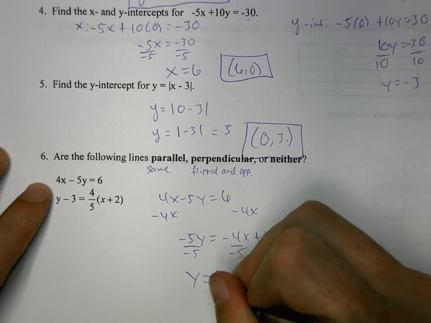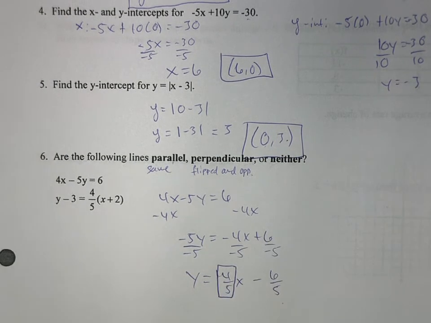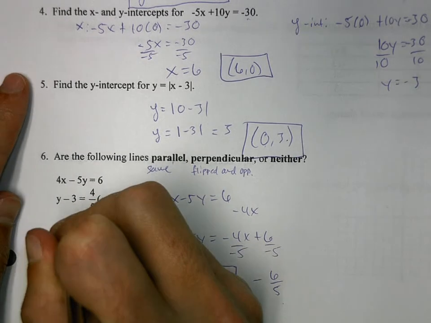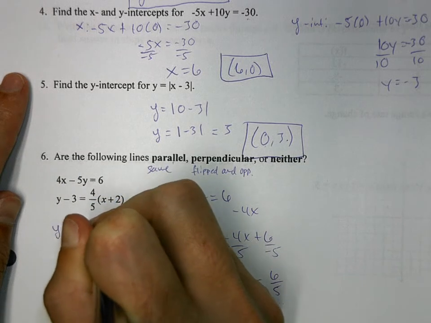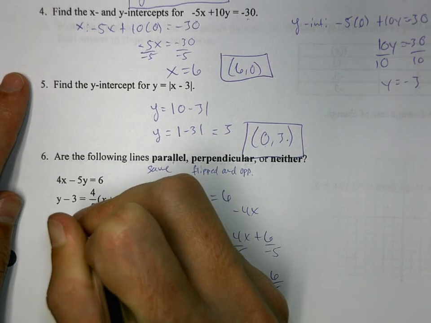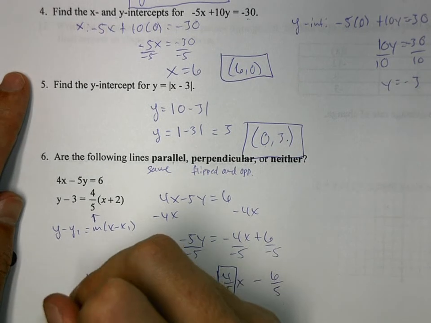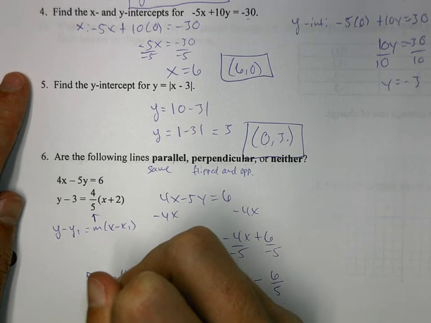Therefore, our slope is 4/5. The second equation is written in point slope form, so y minus y1 equals m times x minus x1. Our m is also 4/5, therefore your answer is parallel.